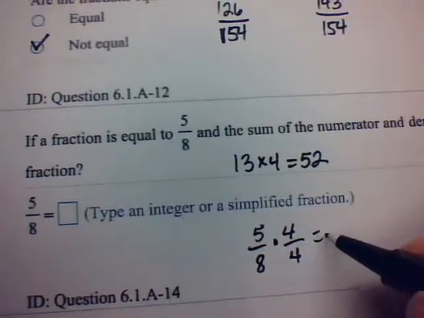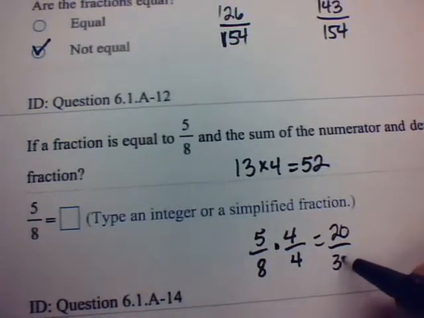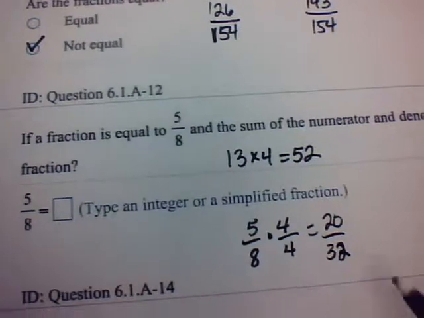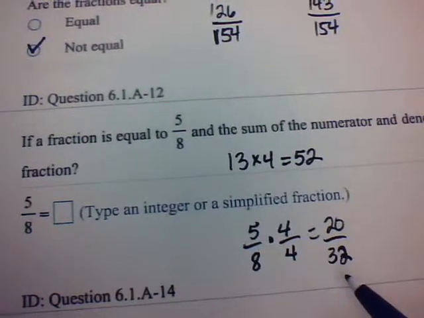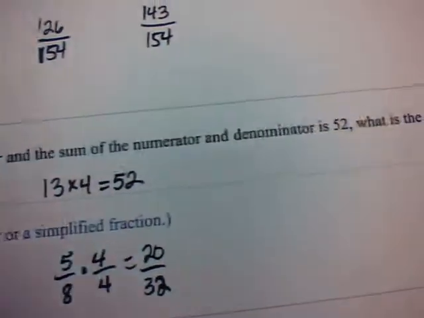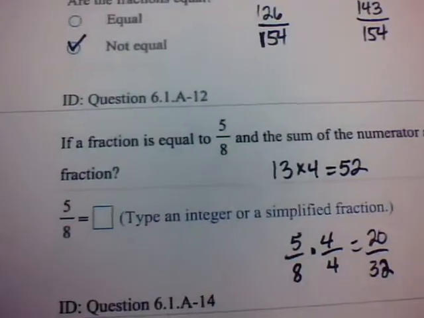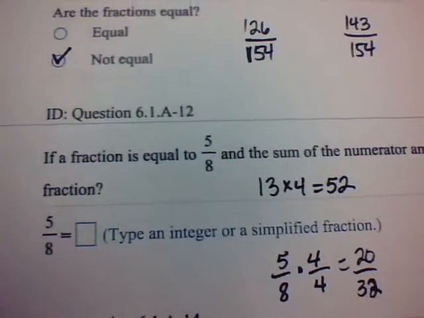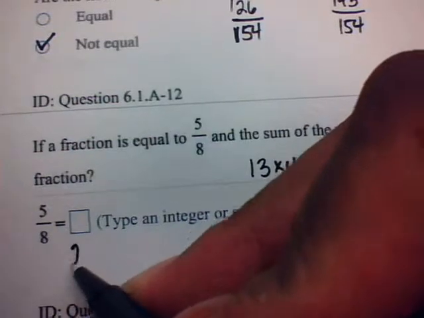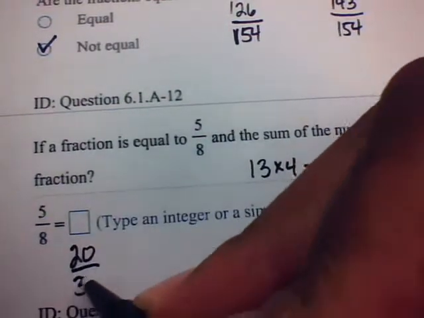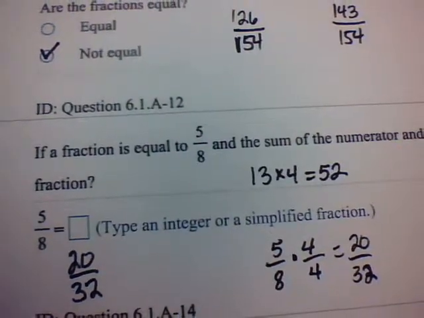And when I do that, I'm going to have 20 over 32. And if you add 20 and 32 together, you'll get 52, which is what we wanted, because the sum of the numerator and the denominator has to be 52. So that equivalent fraction for 5/8 is 20 over 32.